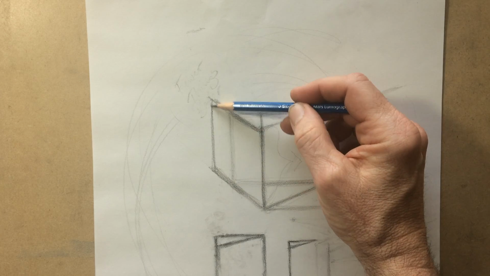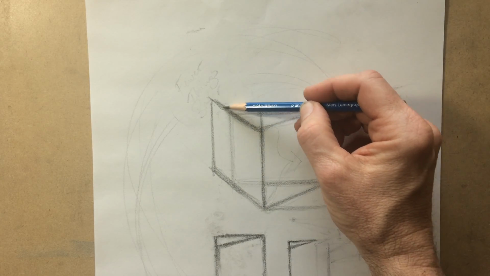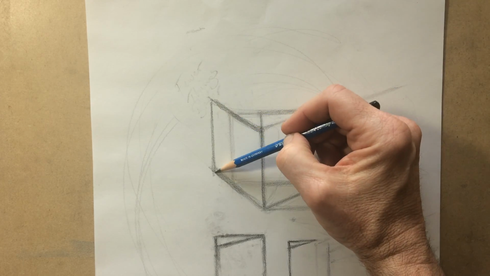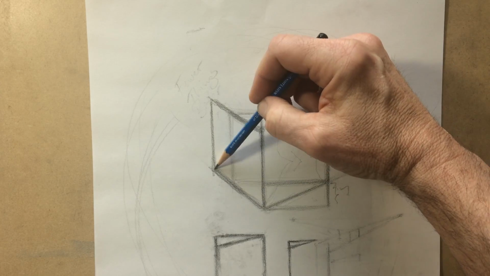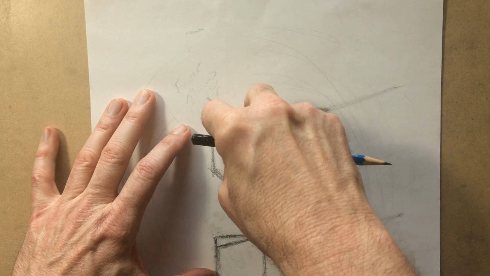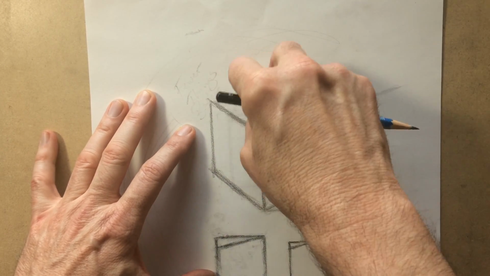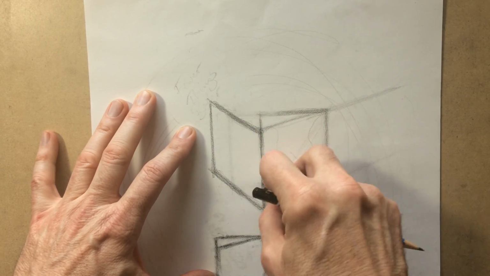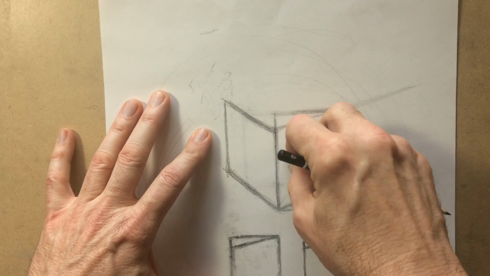So if the next face of this box that I'm drawing was this one, I'm going to go back to the same ideas that I was using for the first vertical plane.